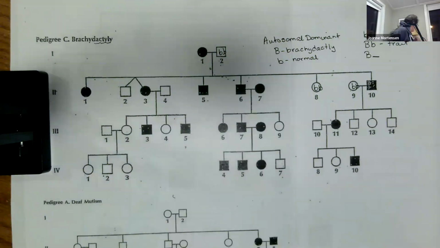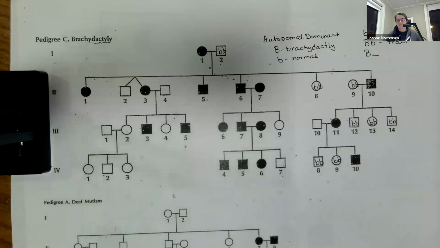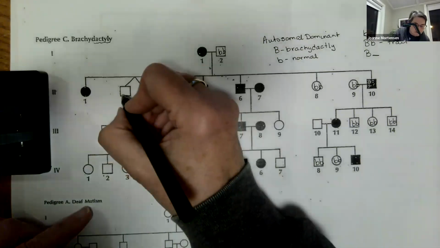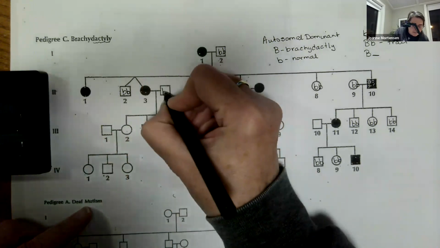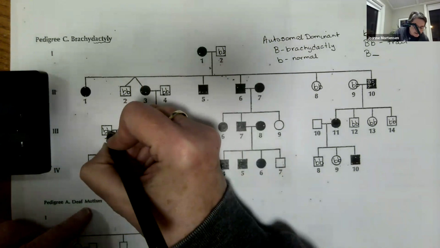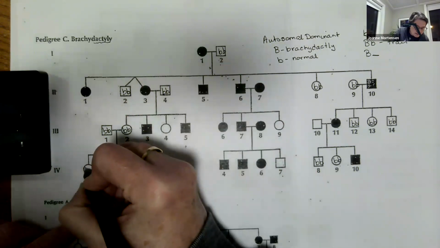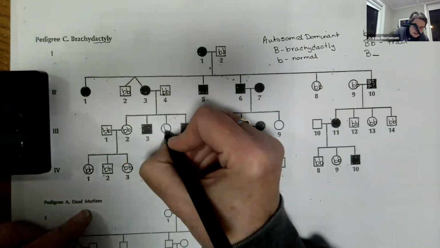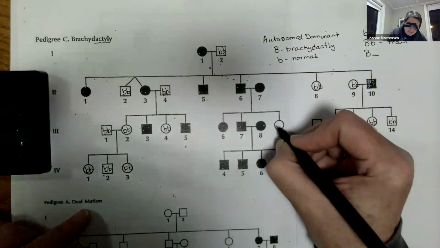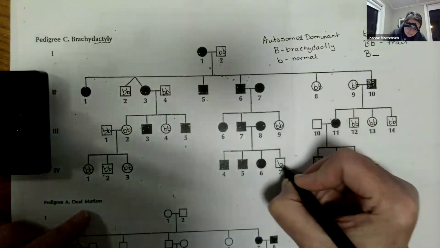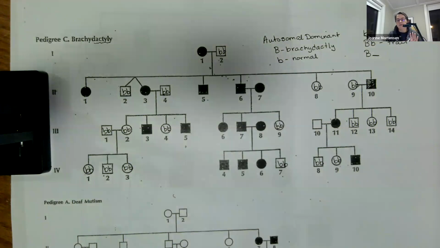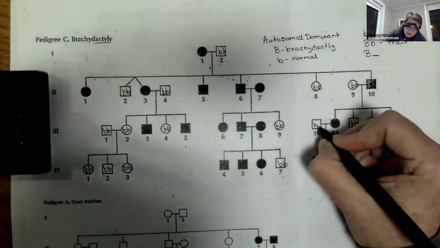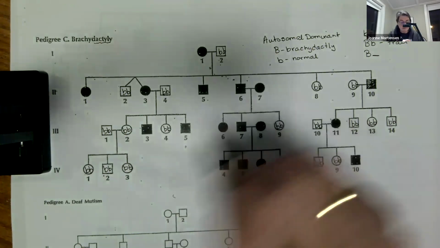Okay, I'm going to pause the video. Okay. So I did some, and I'm sure you're just finishing up. All of these people are normal. And since it's a dominant trait, they don't have brachydactyly. And away we go. Every single one. And again, because it's an autosomal dominant, we could, oops, missed one. We can do that. So those are all the people that don't have the trait.